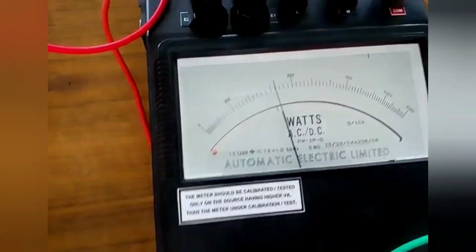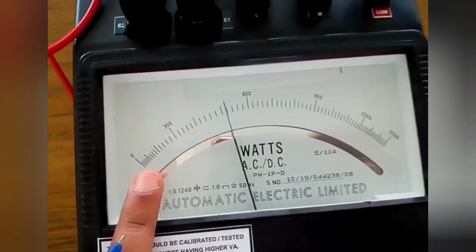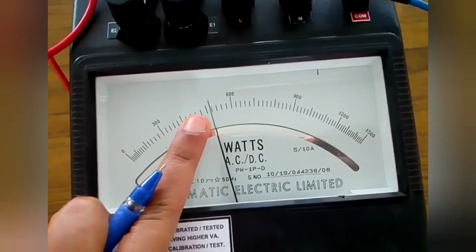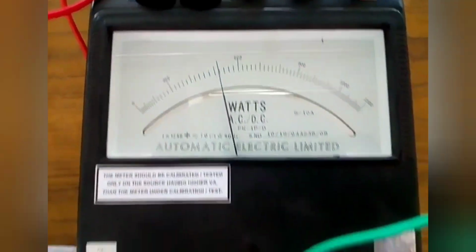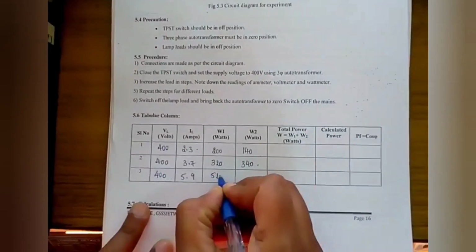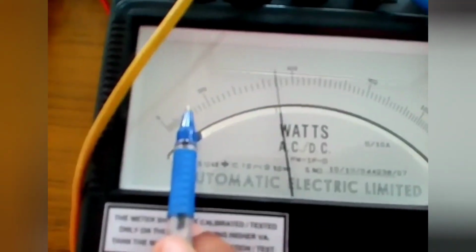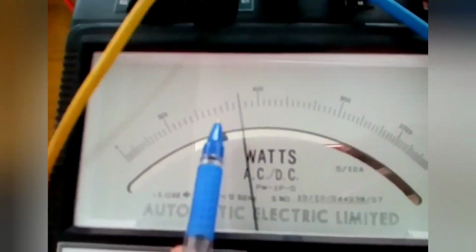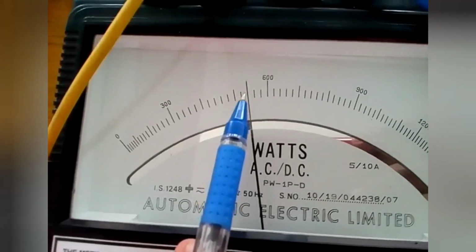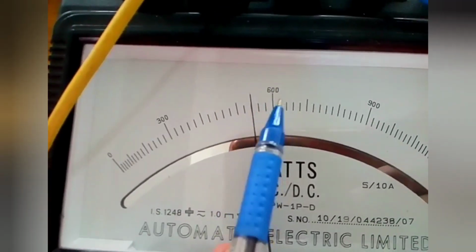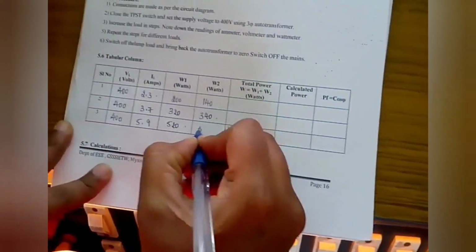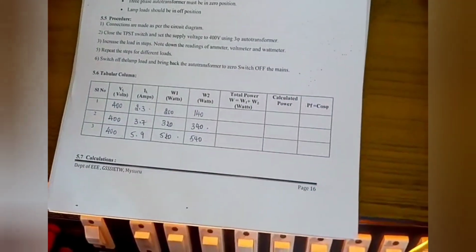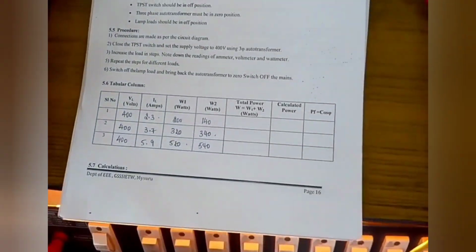The W1 wattmeter reading is again 300, 400, 500. After 500 each small line is 20 watts, so 520. So W1 is 520. And W2 is again 300, 400, 500, then 520, 540, 560, 580, 600. So we can take it as 540 watts. So W2 is 540 watts. This is about recording the readings.